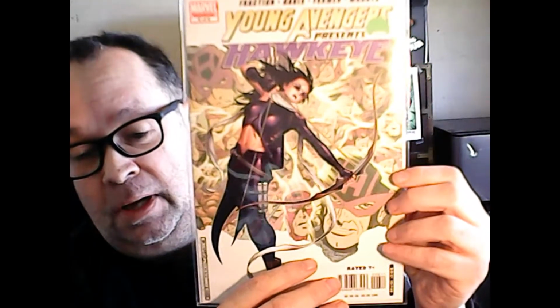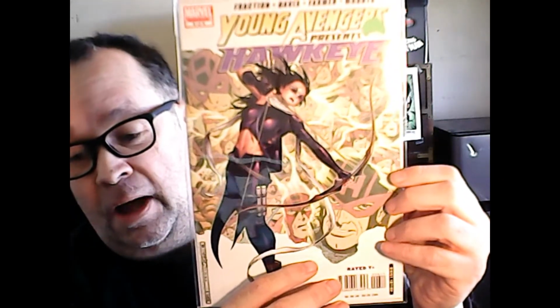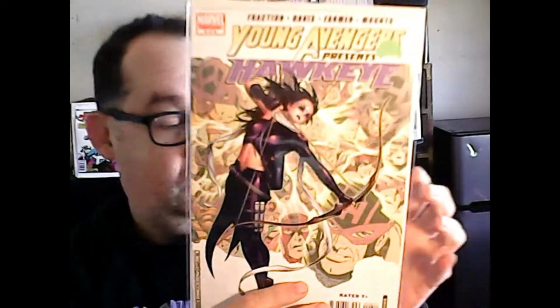I personally, and this is me personally, I think Kate Bishop should be called Kate Bishop. I think there should only be one Hawkeye. If you disagree, leave a message. But I don't think there should be two Hawkeyes. I think Kate Bishop or another code name would be appropriate.